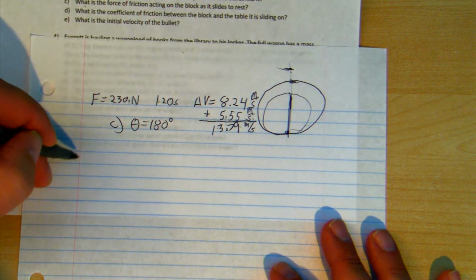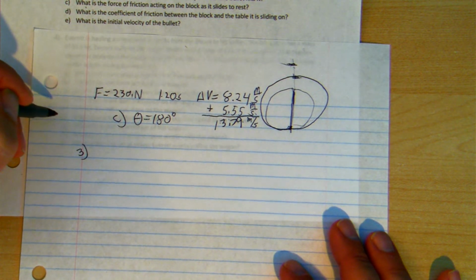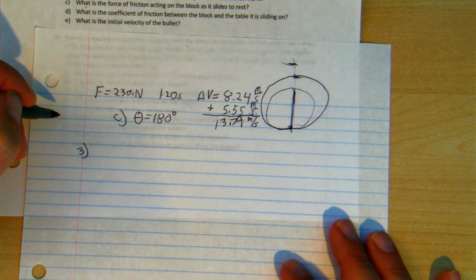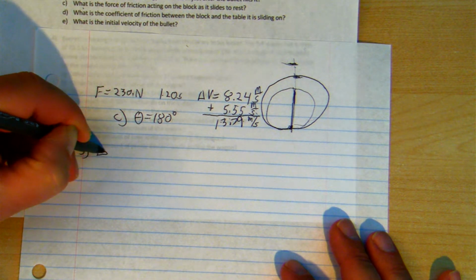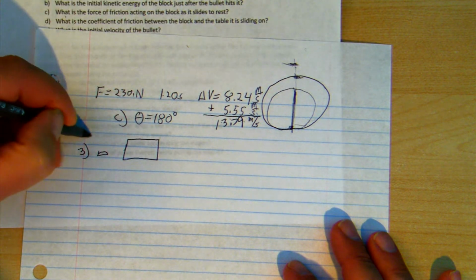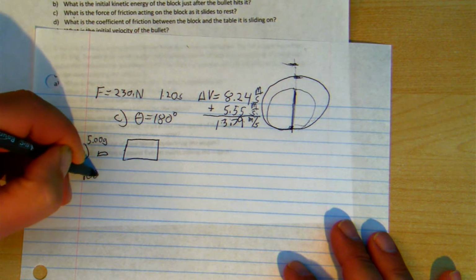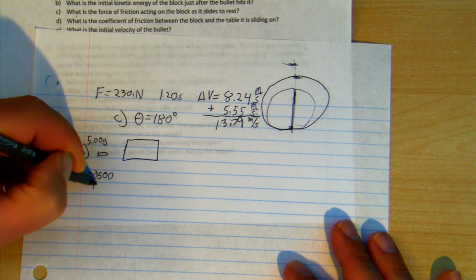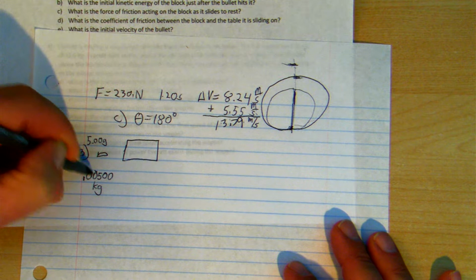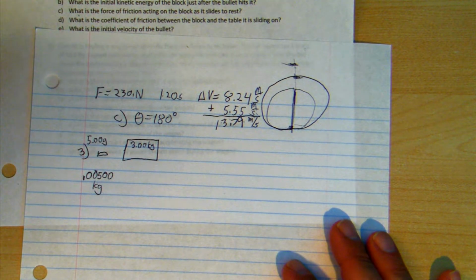Okay, I need to now jump into problem 3. A 5.00 gram bullet is fired into a 3.00 kilogram block of wood that is initially at rest. So here comes a bullet. Here comes a block of wood. This is 5 grams, which right away I'm going to tell you is 0.00500 kilograms. And the block had a mass of 3.00 kilograms.